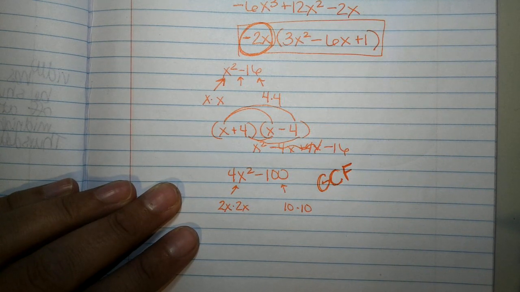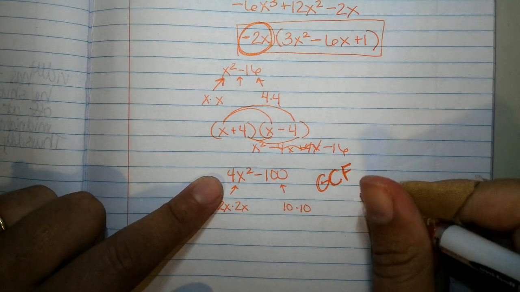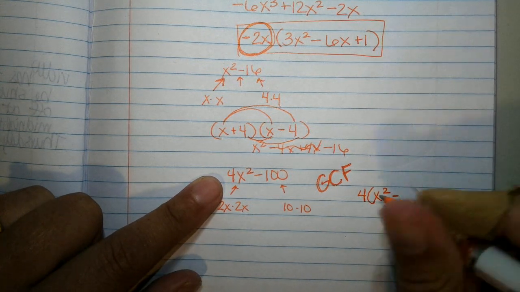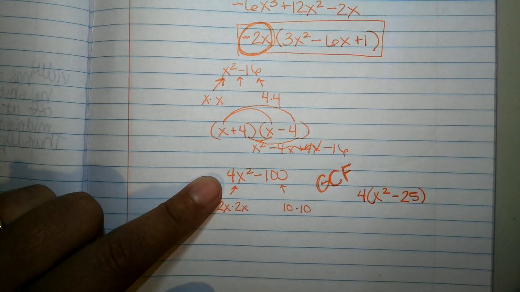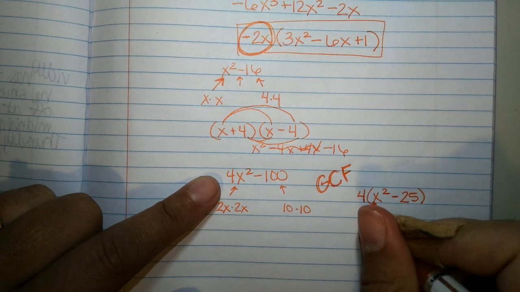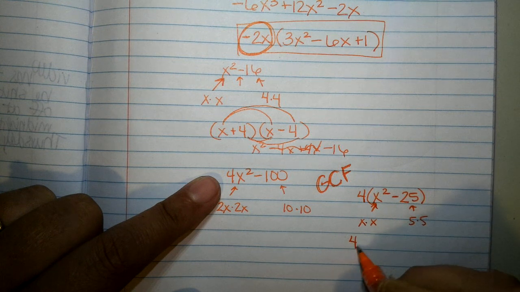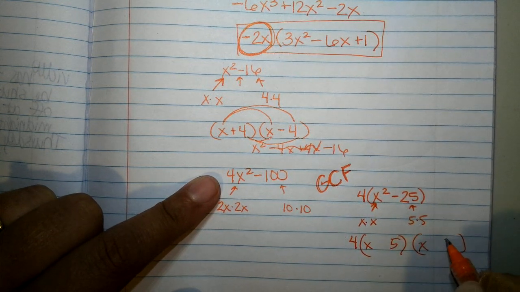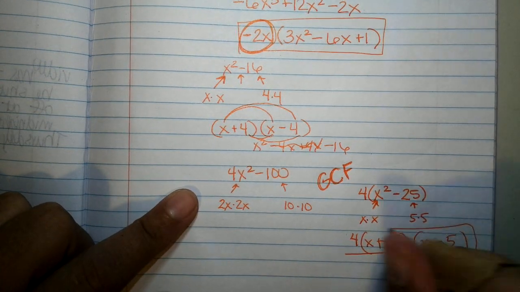This will save us time in the end. The biggest number that goes into both of these is a 4. So I'm going to factor out a 4, left with x squared minus, now 100 divided by 4 is 25. So that'll change things up a bit. So now we have a minus in the middle. We've got x times x, and we have 5 times 5. So I have 4 from before, x times x, 5 times 5, one is a plus, one is a minus. And that's how it factors.